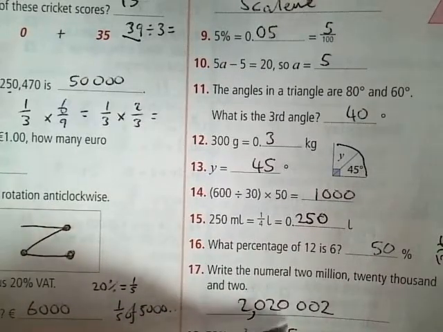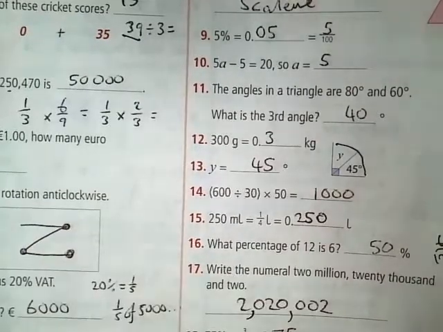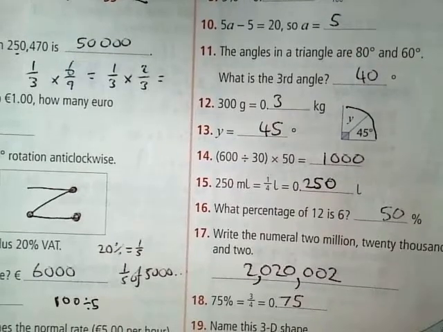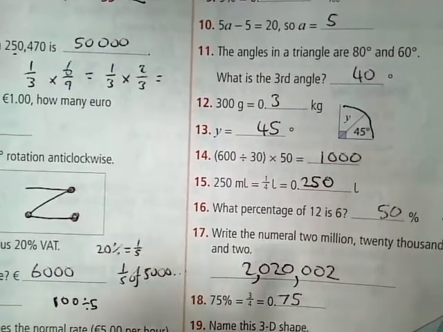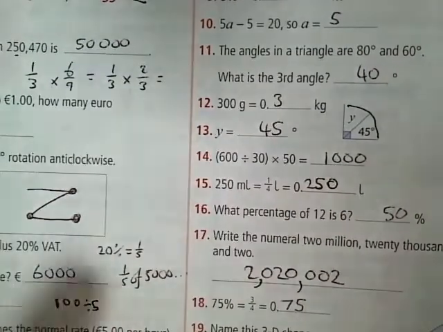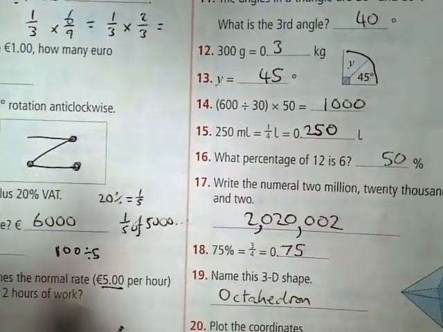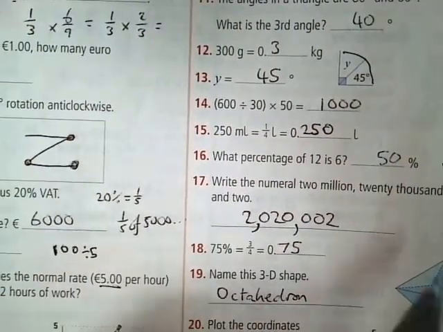Question 17, write the numeral 2,020,002. So it's 2,020,002. Question 18, 75% equals 3/4 equals 0.75. Question 19, this 3D shape is an octahedron.